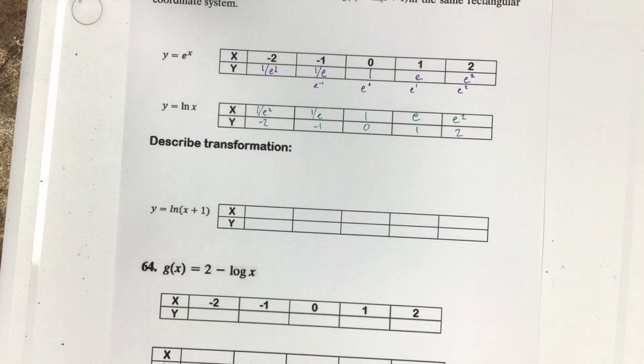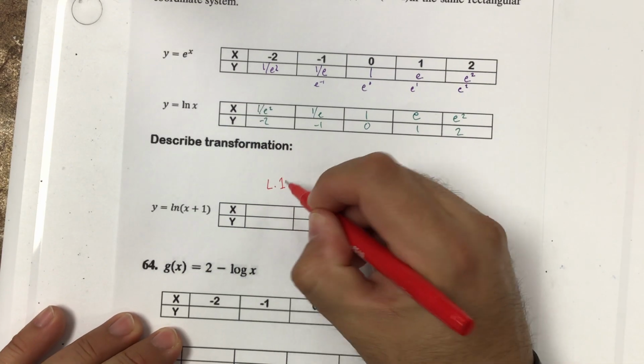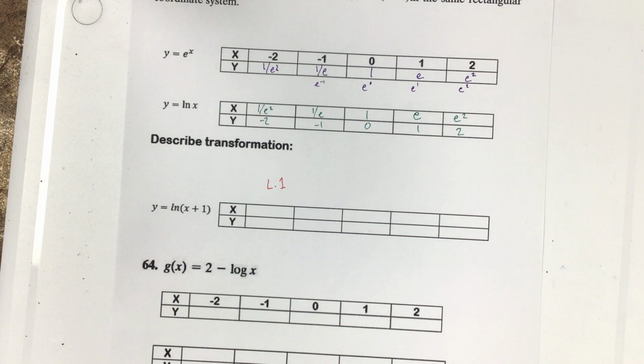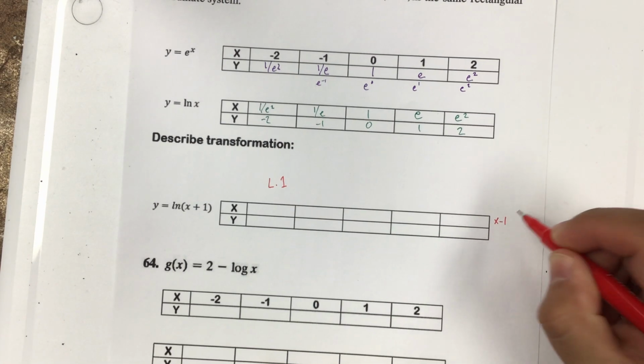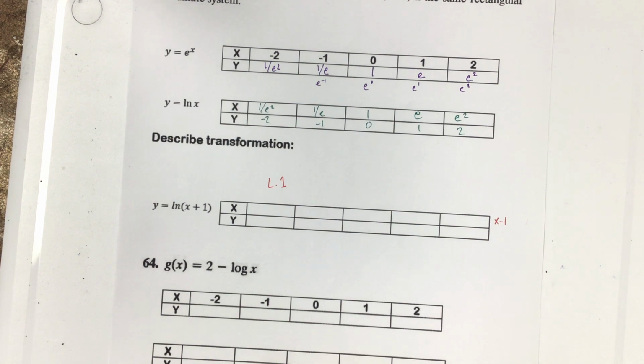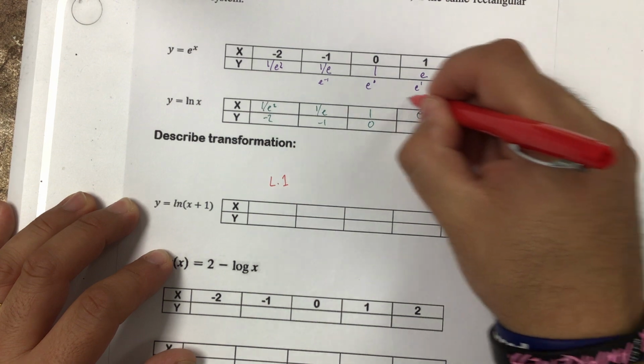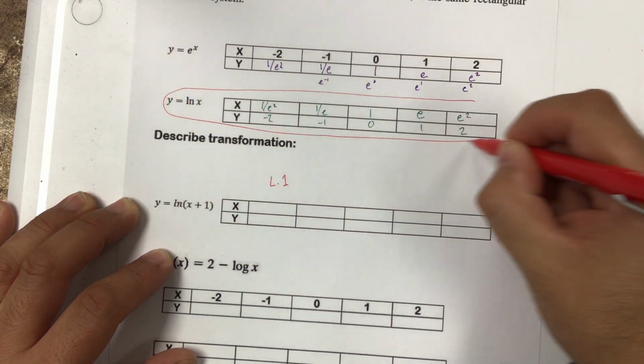Left 1. All right, so it is left 1. What does left 1 affect? X. So what would be the rule for x? X minus 1. Are the y values affected in any way? No, so it's just y. All right, so I go back to this table again, right? We're looking at the ln one that we just made.